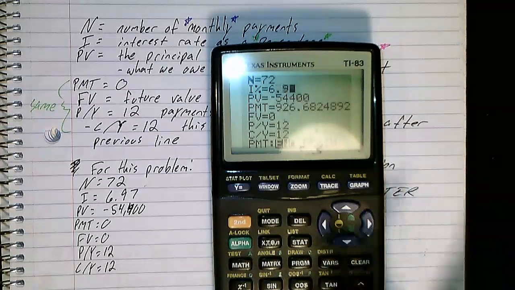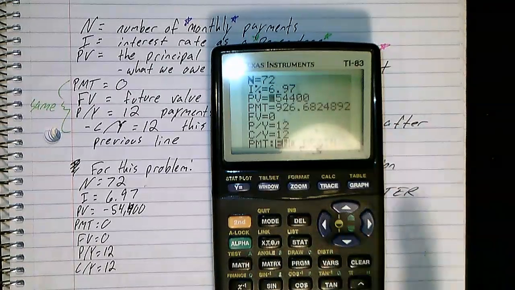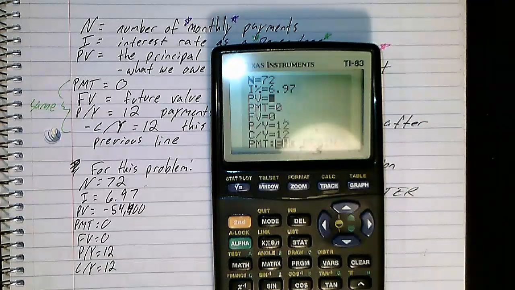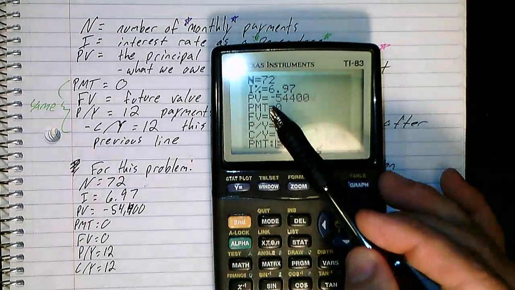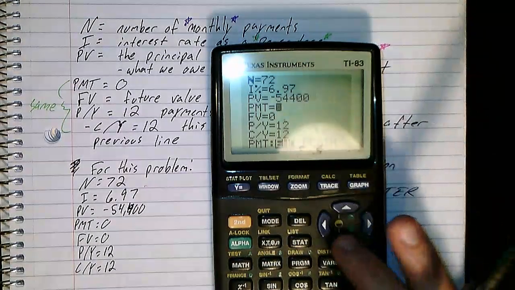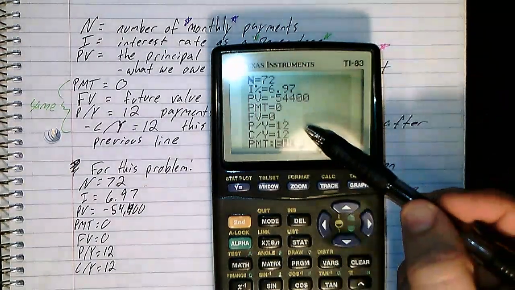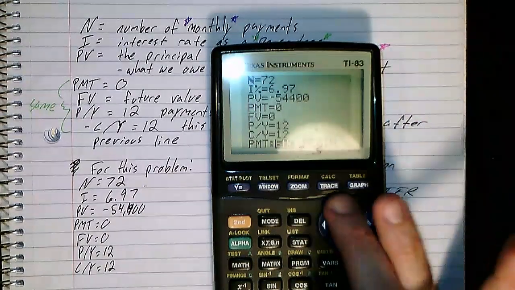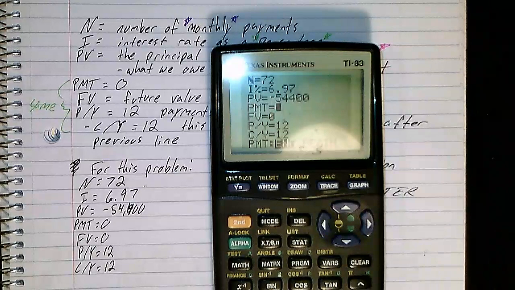Interest rate is 6.97%. $74,400 minus $20,000 is $54,400, but we have to put that negative sign there. These will remain 12, I think, unless we change it, and then go up to PMT, alpha, the green button, and enter.